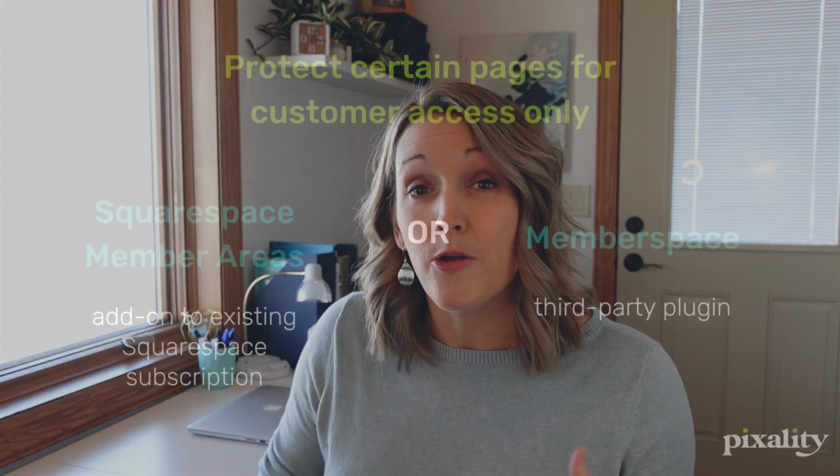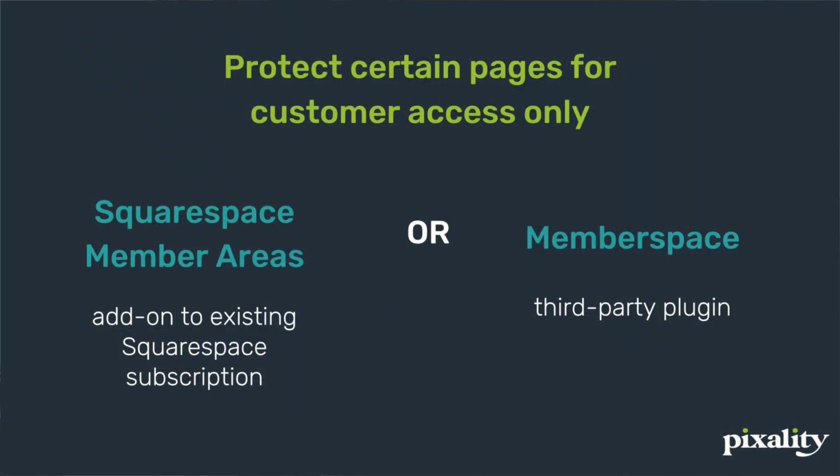But if you do like the idea of the simple elegance of building it on your own website, the next question that comes up is what are you going to use? What tool are you going to use to provide that unique login protection? How are you going to protect that content? There are two tools that I recommend in that category.